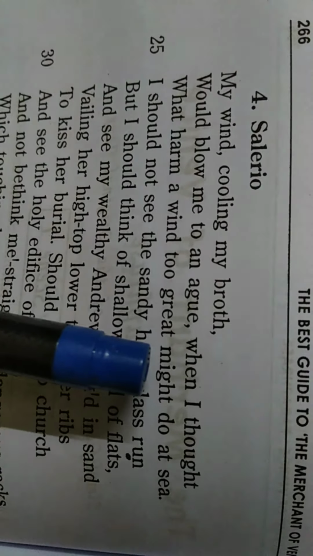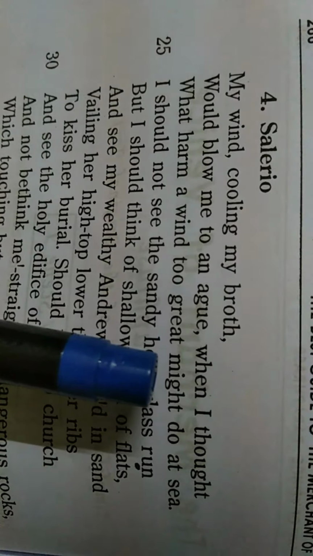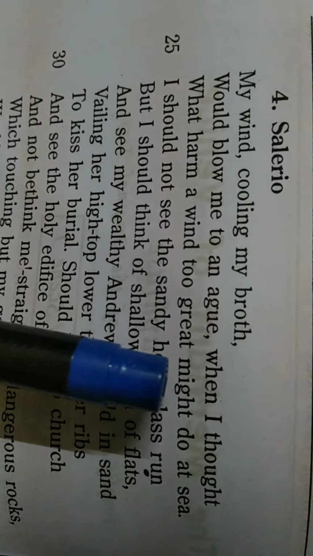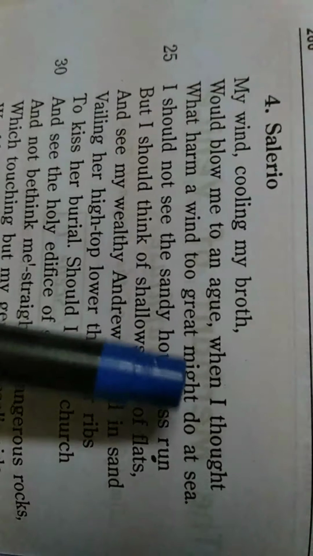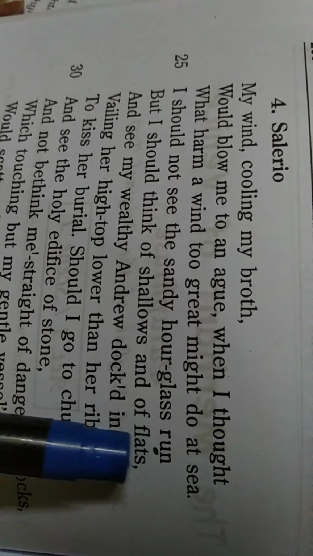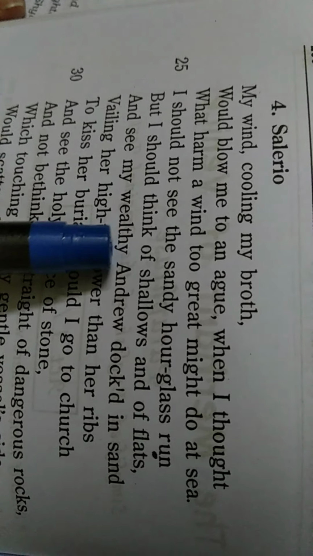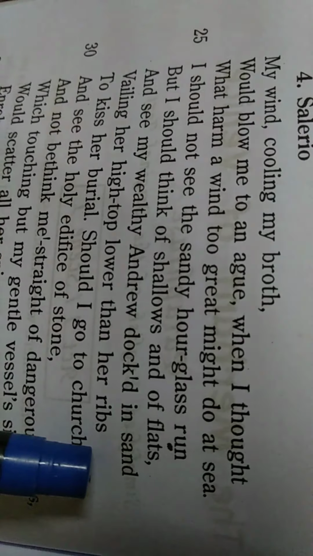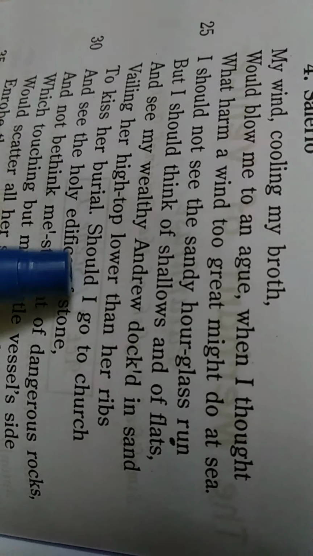some hills like sand in the ocean, in which the ships will get stuck, and it will meet with an accident, and he will be certainly thoughtful about the perils of the sea, so he cannot withstand the sandy hourglass. But I should think of shallows and of flats, and see my wealthy Andrews docked in sand, veiling her height of lower than her ribs, to kiss her burial.